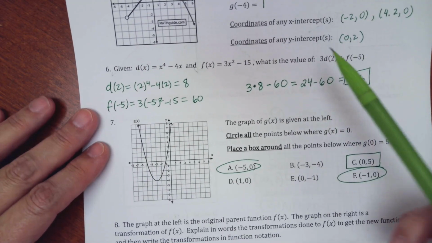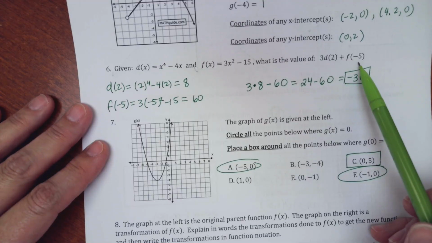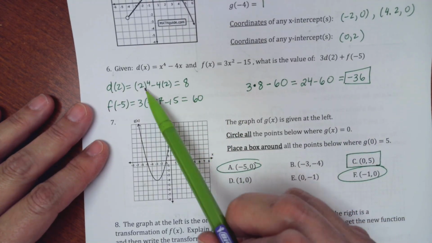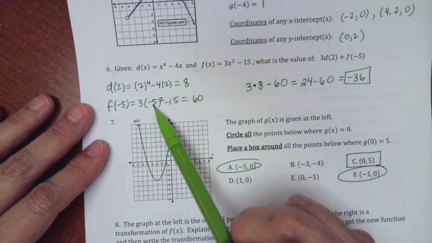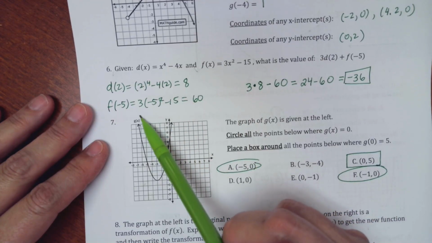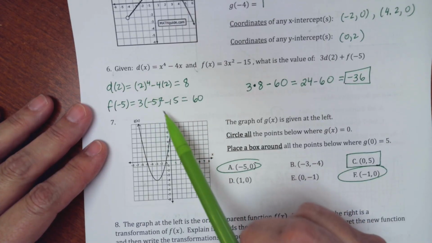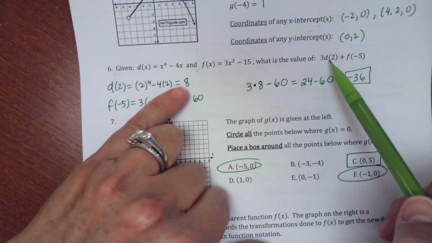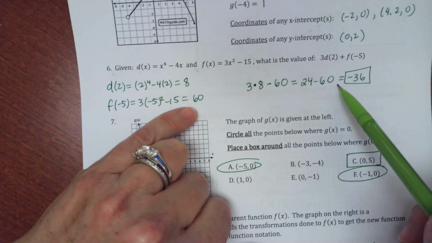down here, I'm given 2 functions, and I'm going to have to find d of 2 and f of -5. I'm plugging in 2 here, so plug it in, got 8. Okay, did 2 to the 4th, which is 16, 16 minus 8. And then here I'm plugging in -5. -5 squared is 25 times 3, so 75 minus 15 gives me 60. You can also put those in your calculator as well. So my job now is to do 3 times d of 2, so 3 times 8, 24, and then take away 60.